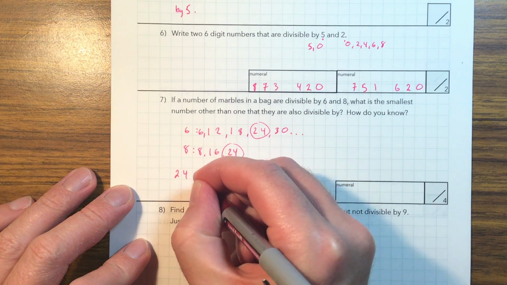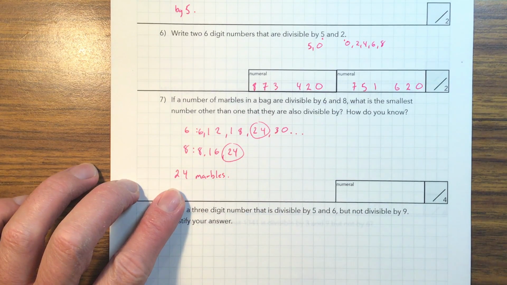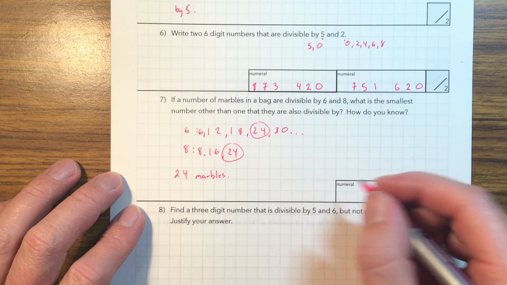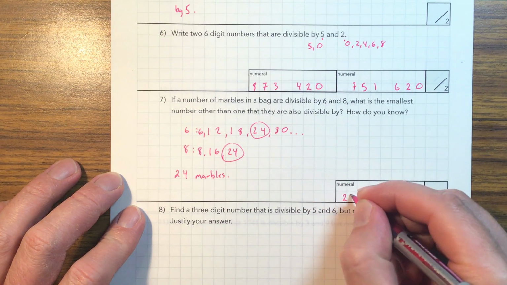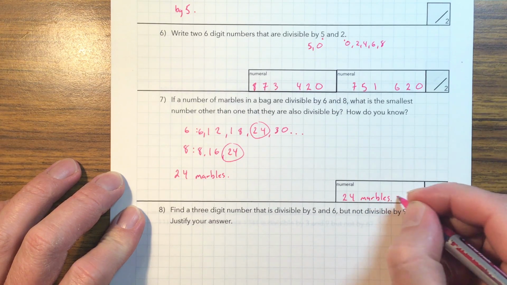So there are 24 marbles. And I can divide 24 by 2. So it's 24 marbles. I can divide by 2.